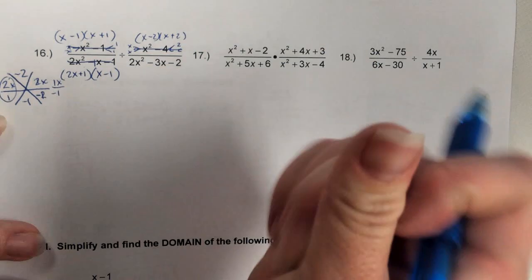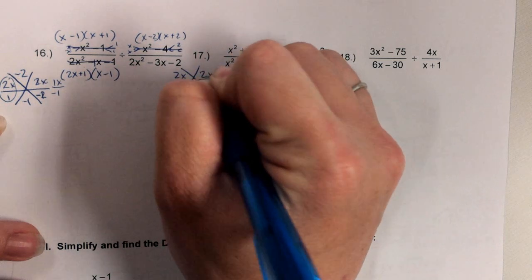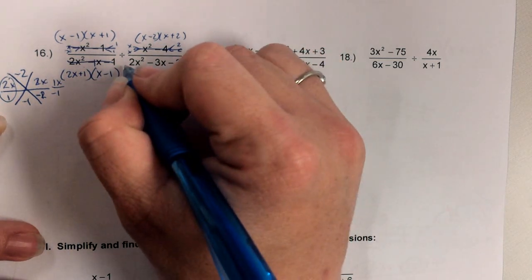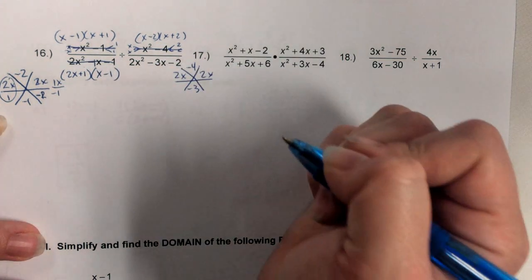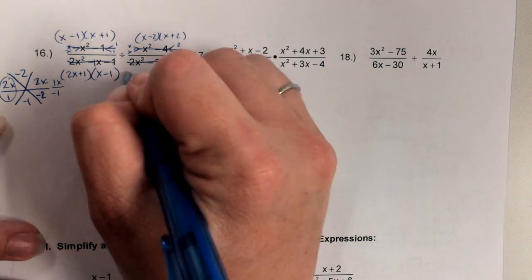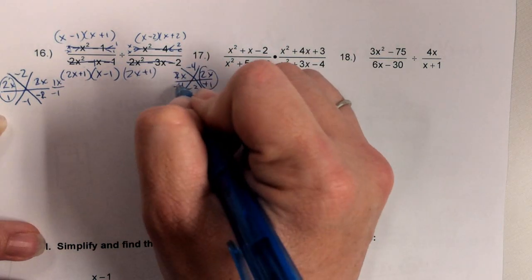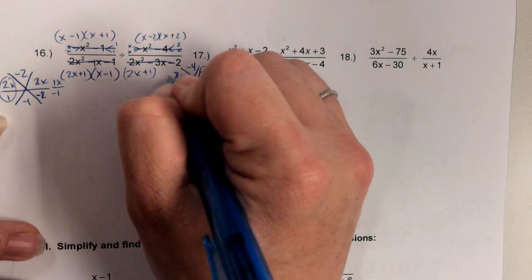And this guy, 2x, 2x, b is negative 3. 2 times negative 2 is negative 4. This is going to be negative 4, positive 1. So I have a 2x plus 1. And this simplifies to 1 over 2. So 1x over negative 2.